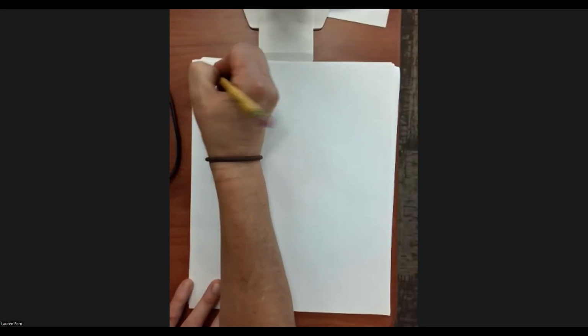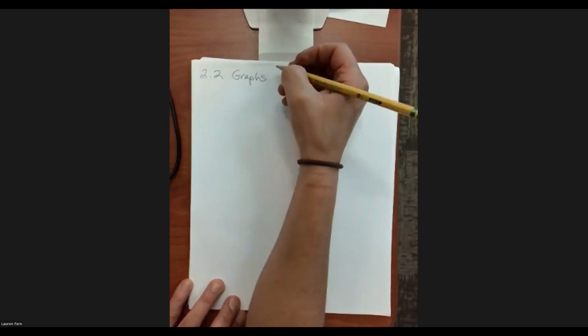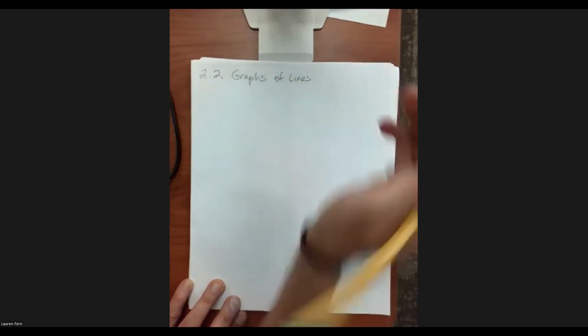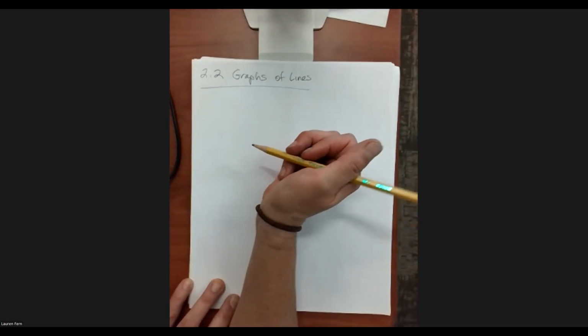Okay, so let's move into 2.2. Now, I'm sure that you've heard of a lot of what we're talking about, but I want to be sure that you're down with all of the different terminology that we have.